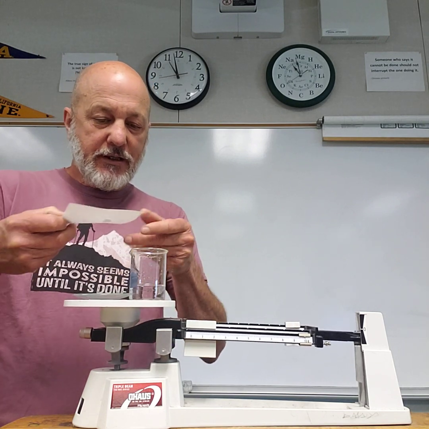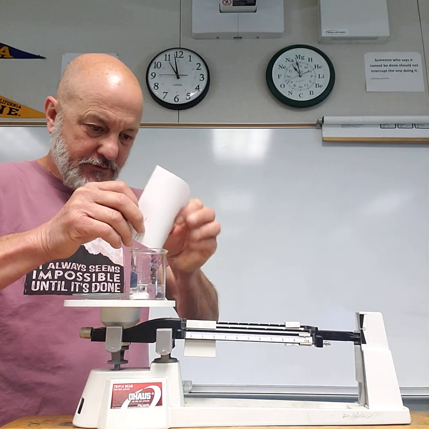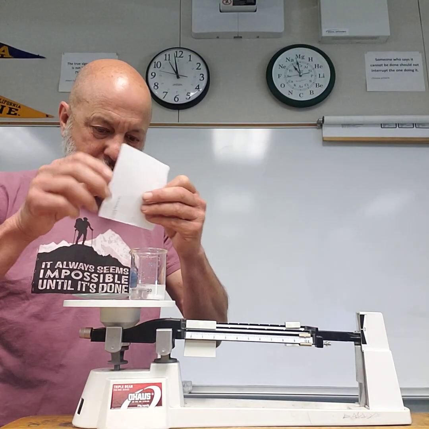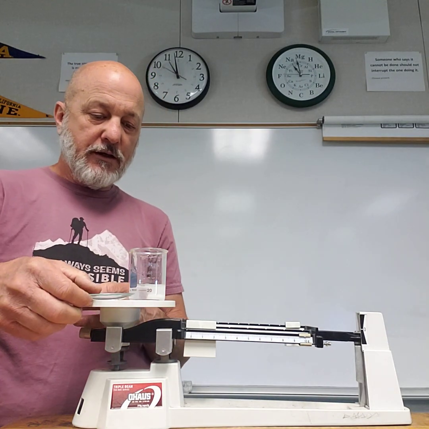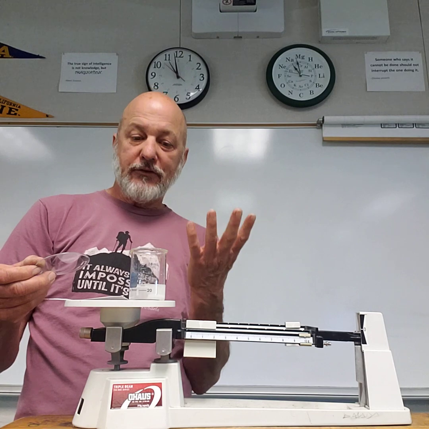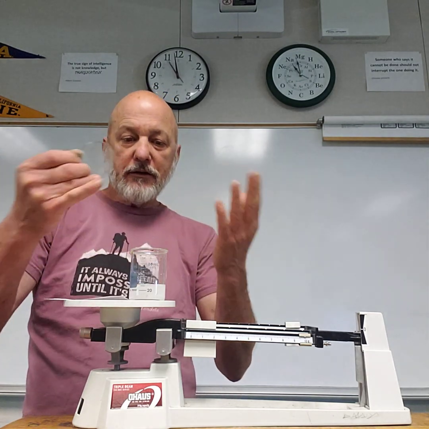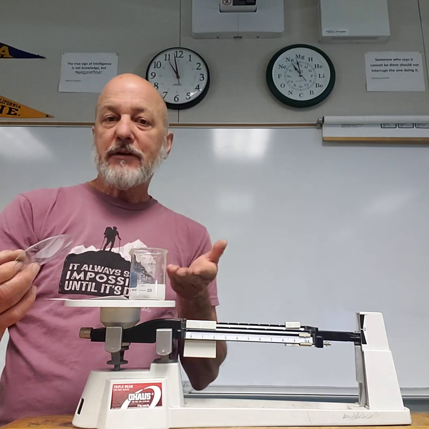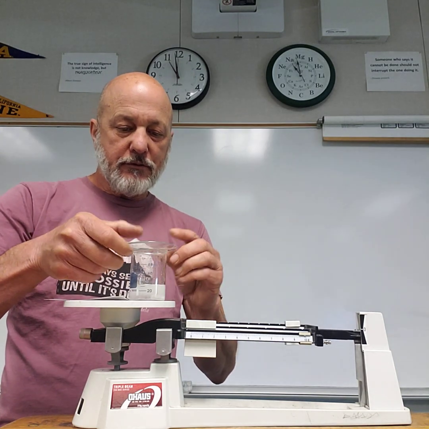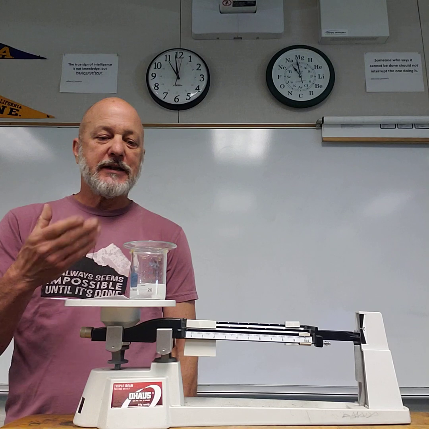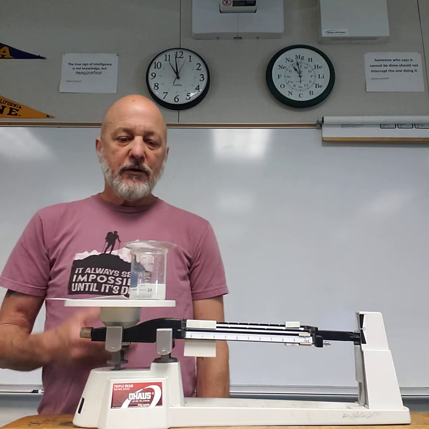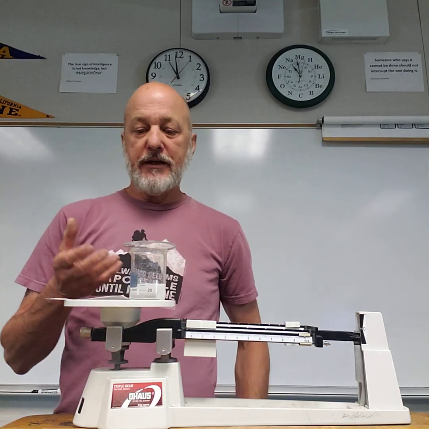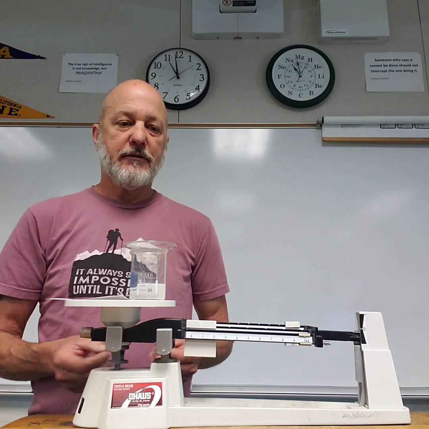Then I take the Alka-Seltzer, drop it in, make sure I get all the crumbs in. The purpose of the watch glass is, as this is dissolving, the bubbles are forming, and little splatters come out. That, of course, is mass leaving my system. I want to not allow that, and so I put the watch glass on just to catch the splatters. When all the bubbling is done, then I'm going to get my mass after.